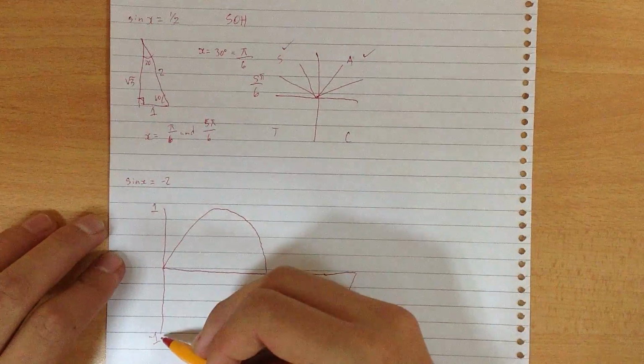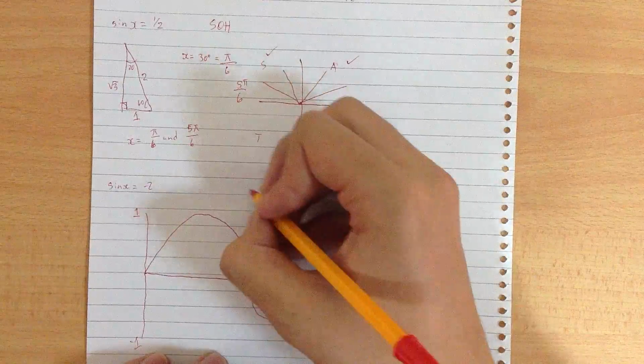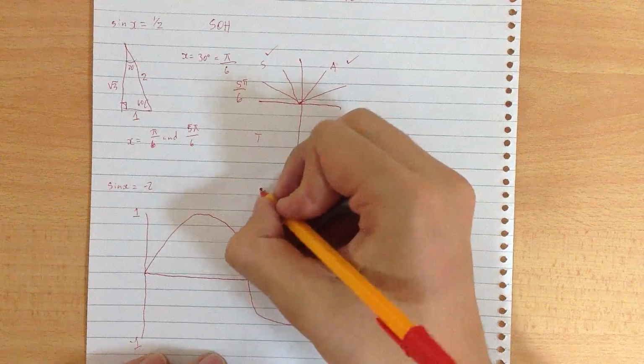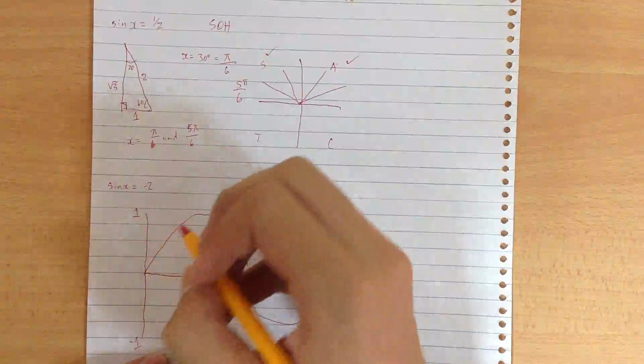It touches upon the negative 1 and it touches upon the 1. It does not go further, it does not go higher. And so we can deduce that sine x equals negative 2 has no possible x answers.